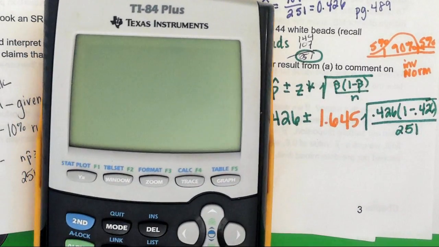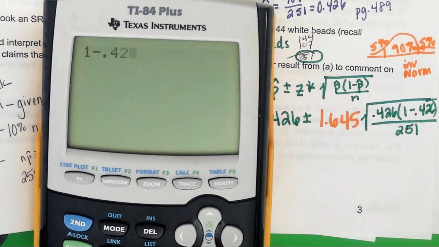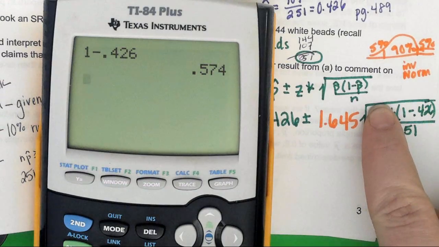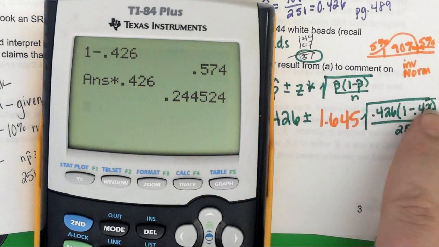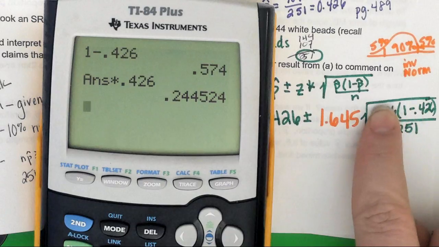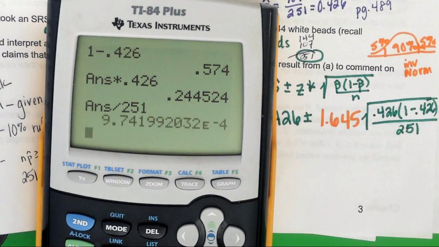Okay, so I am going to start off with the 1 minus 0.426. I got this number. Then I'm going to multiply times 0.426. I now know that numerator. Everyone good here? So I know that numerator. I divide by 251.